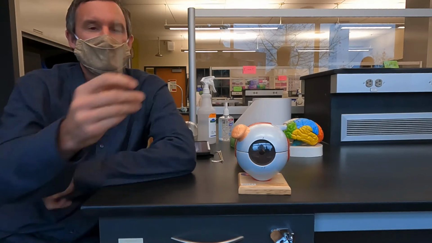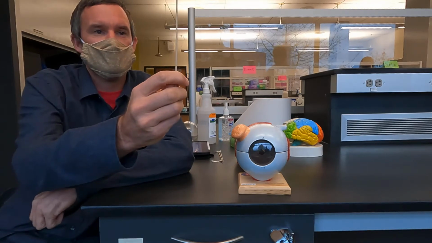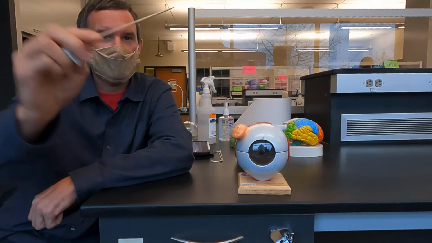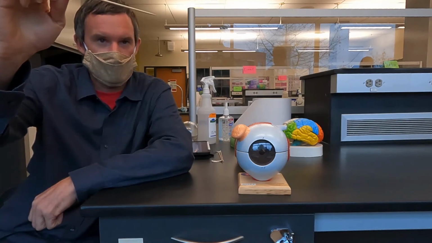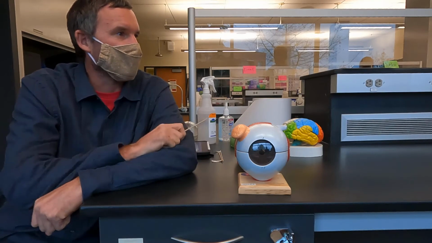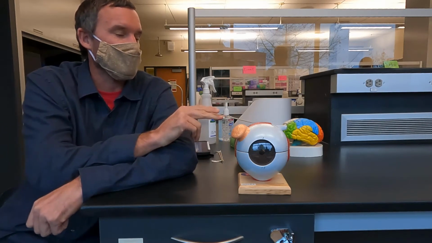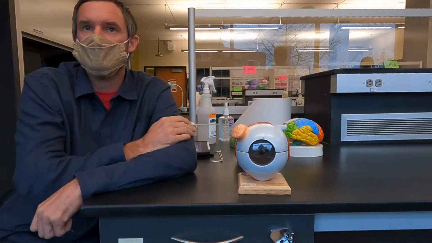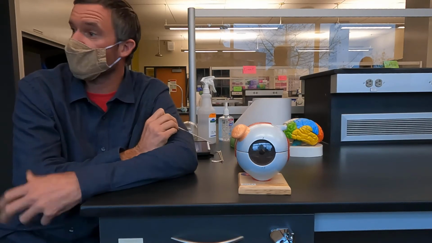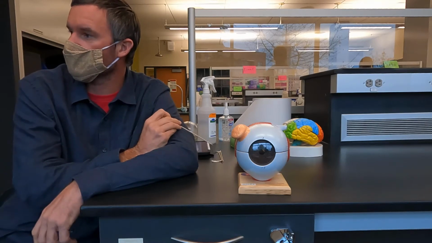Tracking tests. Hey, follow this probe. Can you follow it that way? Up, down, without moving your head. Can your eyes follow that? What you're testing is whether or not that information is traveling to these skeletal muscles, these extrinsic eye muscles, through those cranial nerves. If not, you could have damage to some of those cranial nerves.